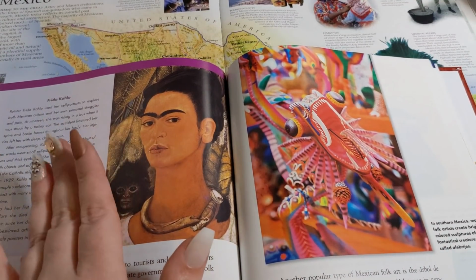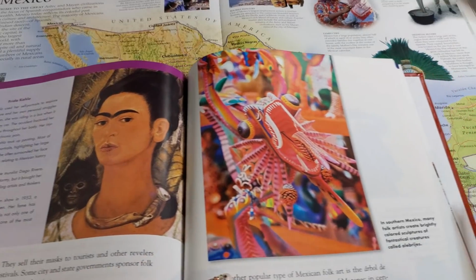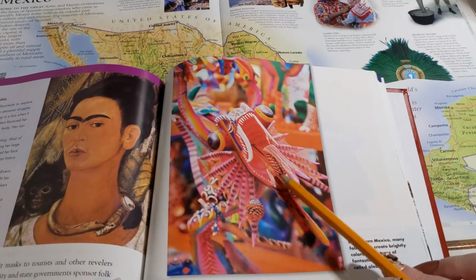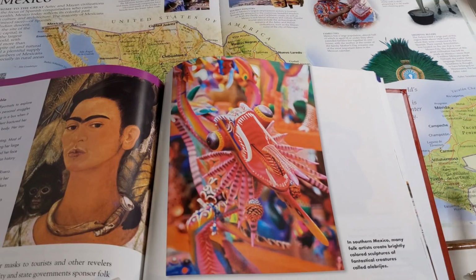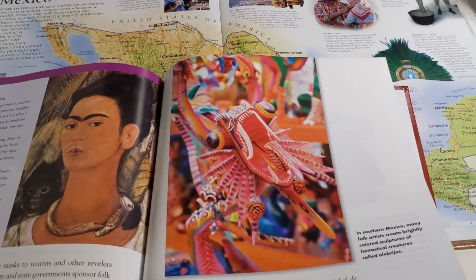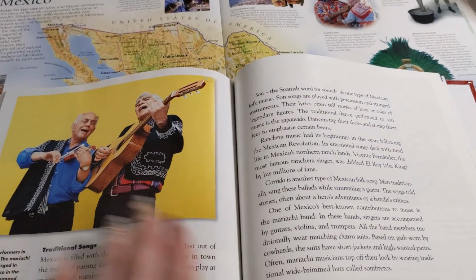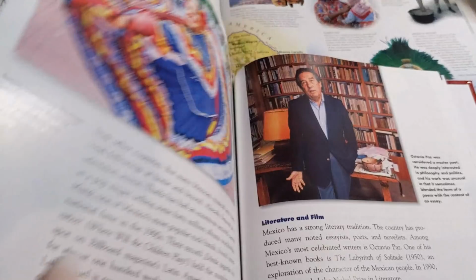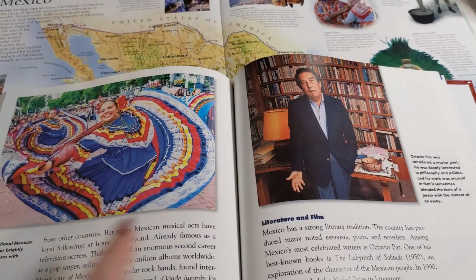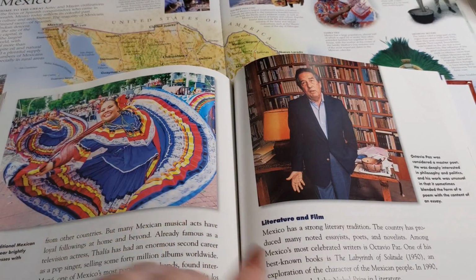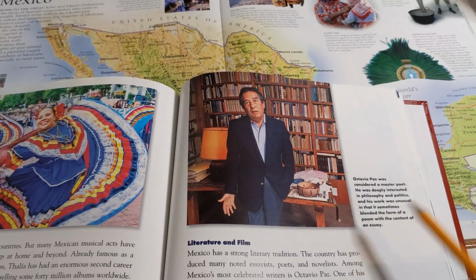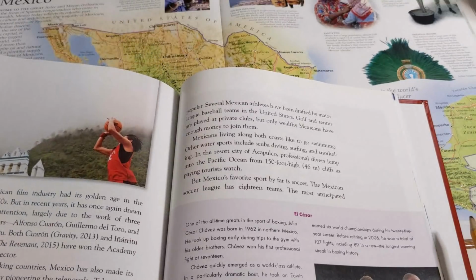Definitely one of the most famous female painters of all time. And look at this. This is an alebrije. It says very, very colorful and bright. Some mariachi performers here. And some fantastic dancers.